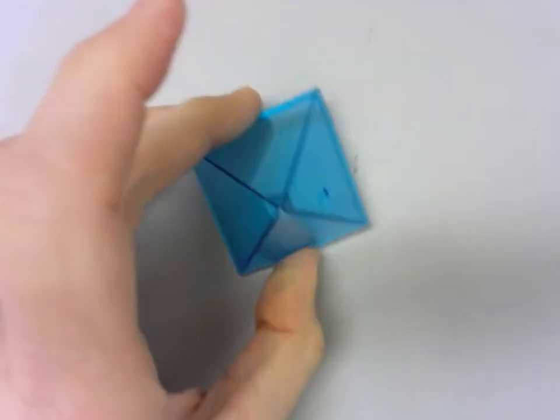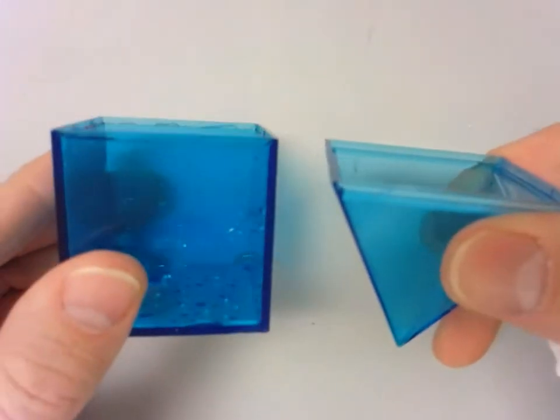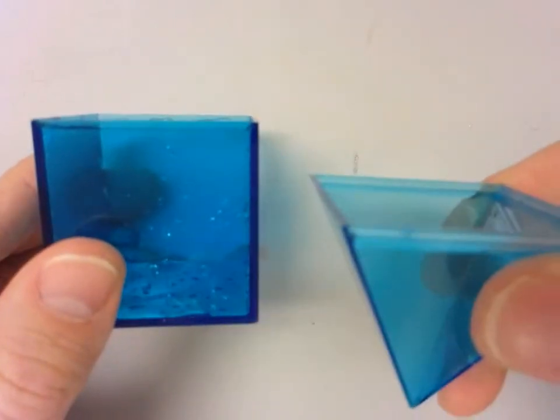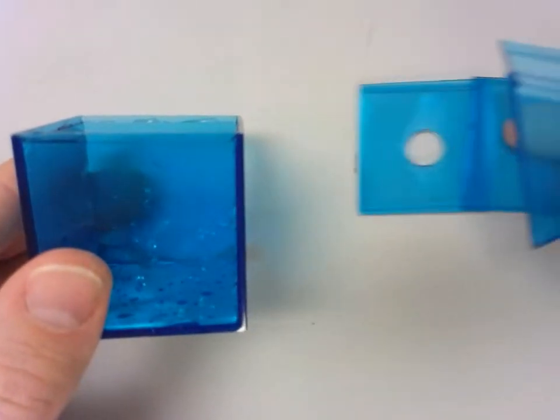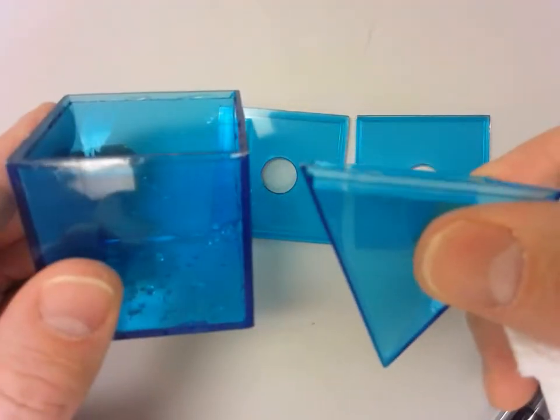Alright, so you can see that it took 3 of these to fill up the cube. Alright, pour the water up now. So there's a relationship here between these things, okay? If it takes 3 of these to fill that up, and they have the same base area, we can write a formula for that.